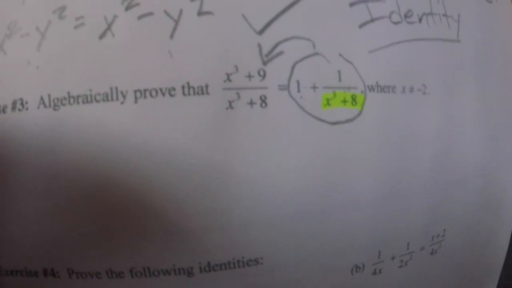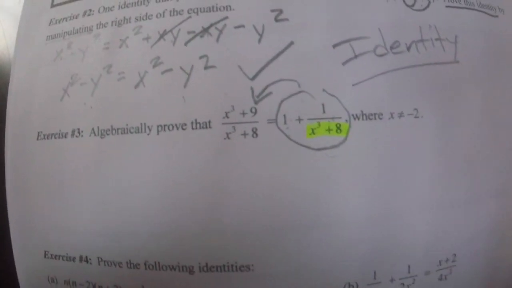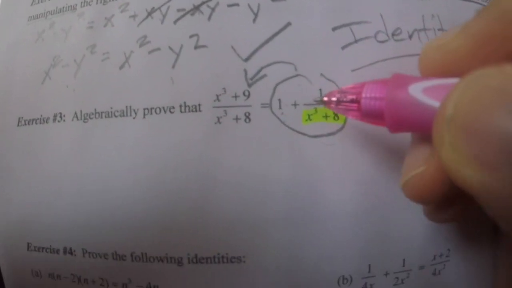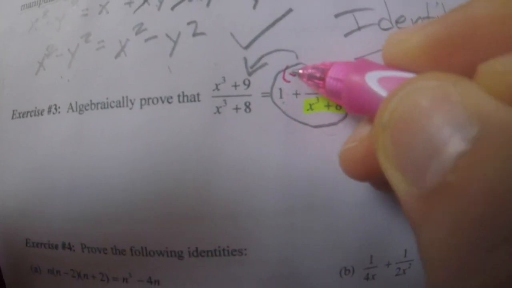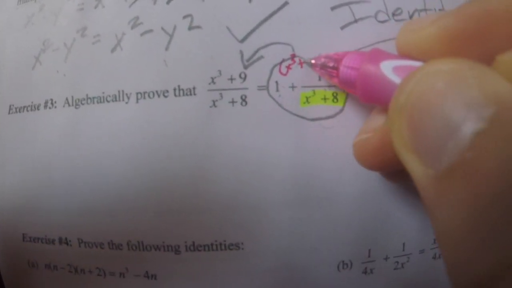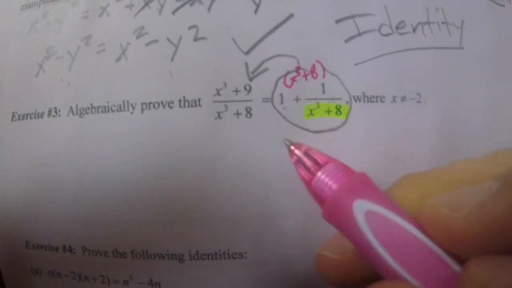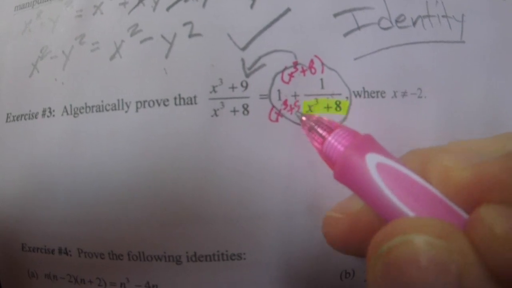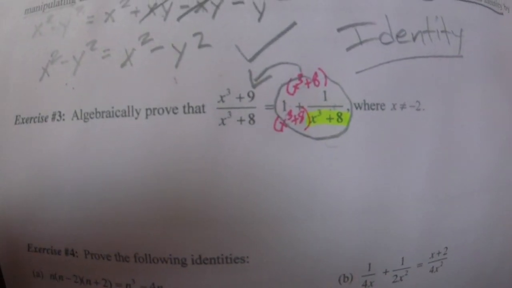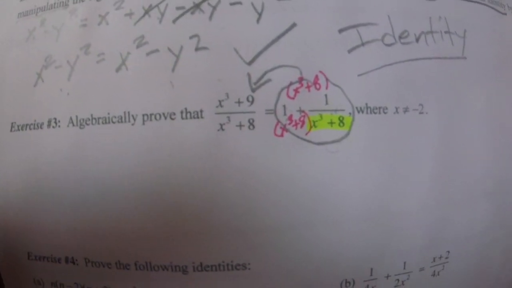I'm looking for my pretty pink pen. Okay, how do I get a common denominator? Well, I can manipulate this 1 by multiplying the top by x^3 + 8. But remember, whatever I do to the top, I have to do to the bottom as well. x^3 + 8 down here also. All right. So, what am I left with?